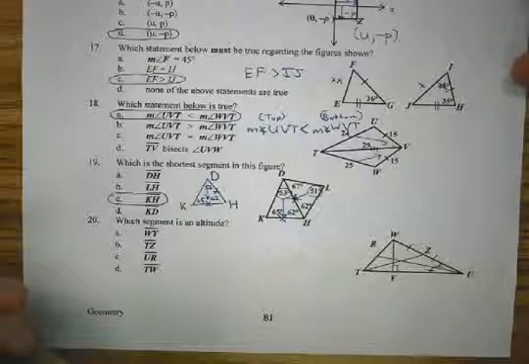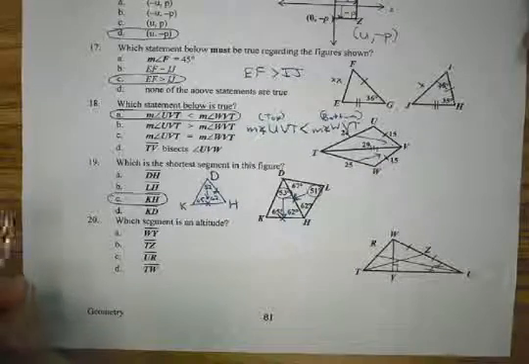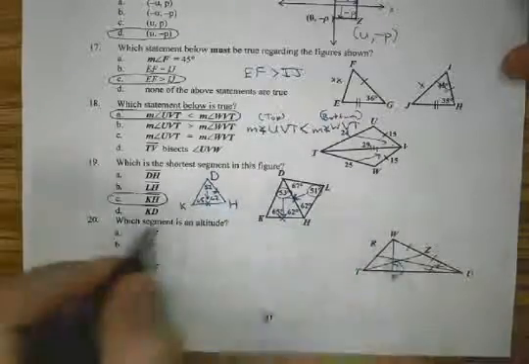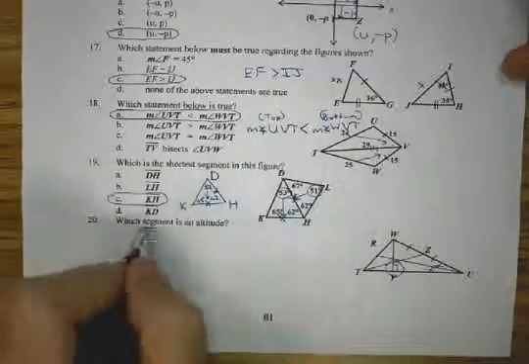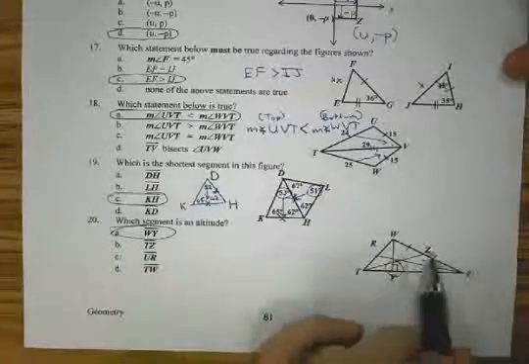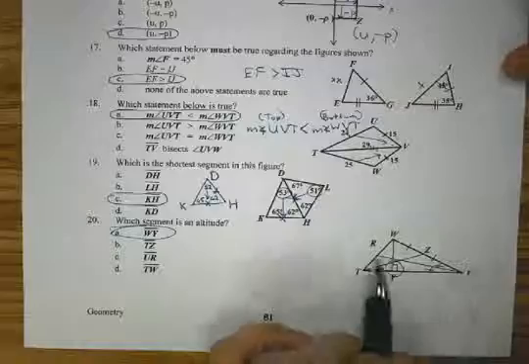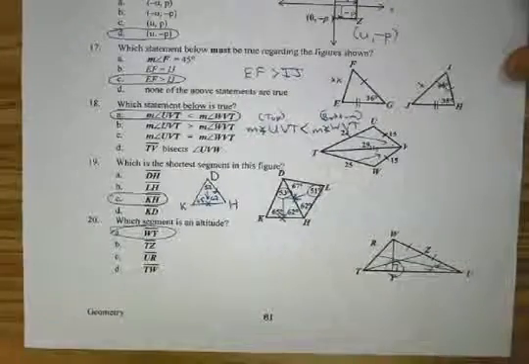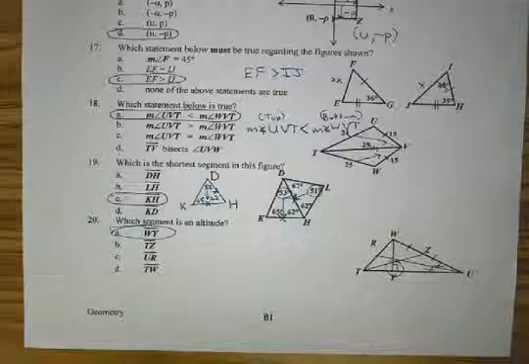Last one for 20, I need an altitude, and like we talked about earlier, the altitude is the perpendicular line through the vertex. Only one of them has a perpendicular, so it is WY is the altitude. Let's see, TZ would be a median, UR would be an angle bisector. We don't have a perpendicular bisector, but that one is an altitude.